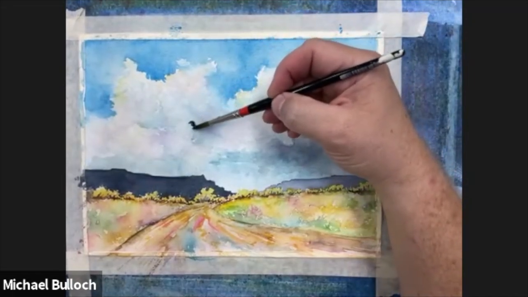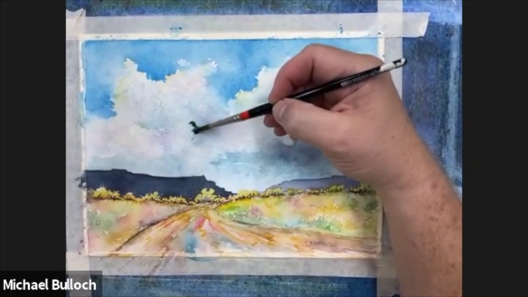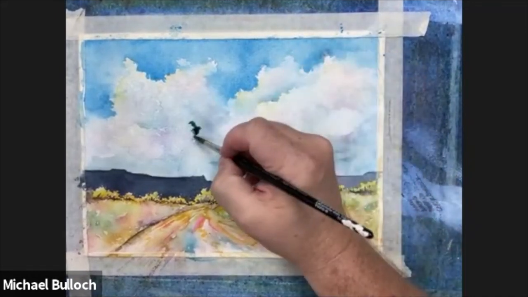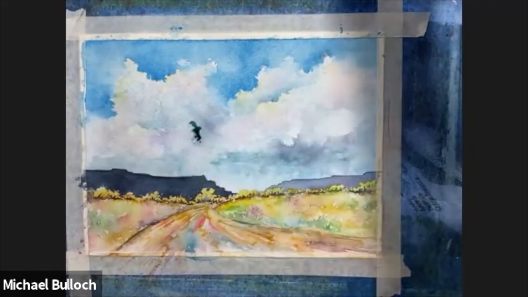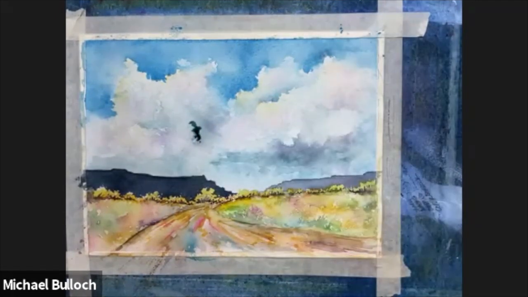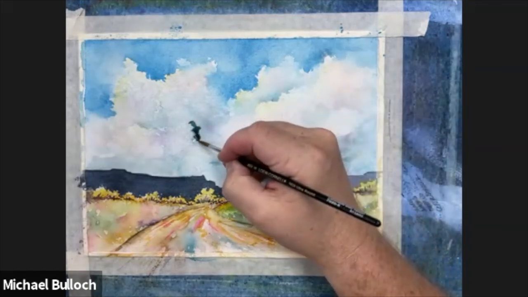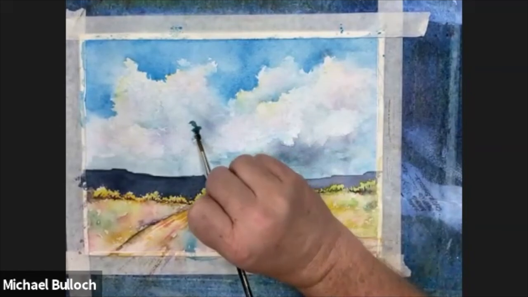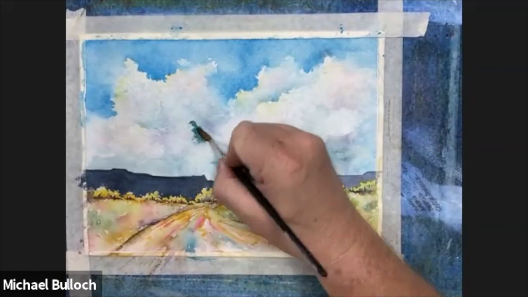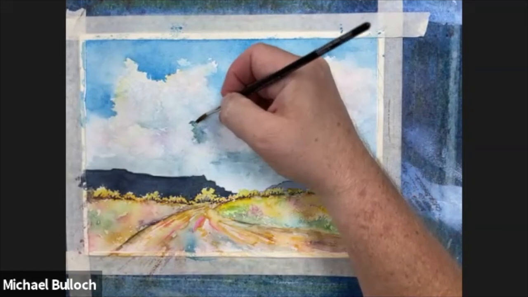Now that looks like a whole slew of dark. Don't panic. It is too much. Well, when you're painting, I think I'm going to switch back to the smaller brush. I can get a better point. That one may be time to retire and pull out a new one. But you can see, I'm just going to pick some of that back up. I put a lot, but there was a lot of water in there.